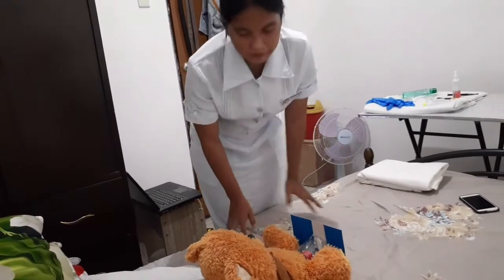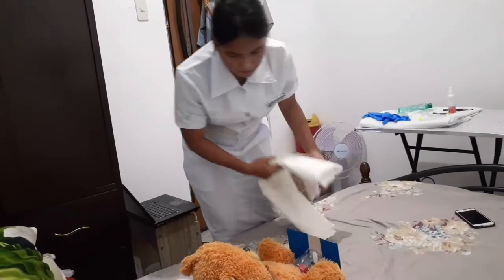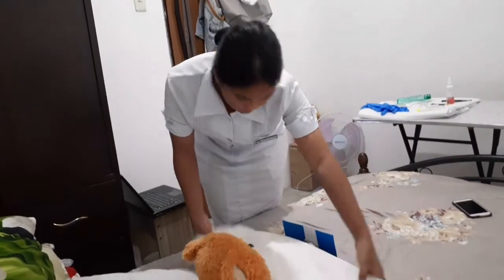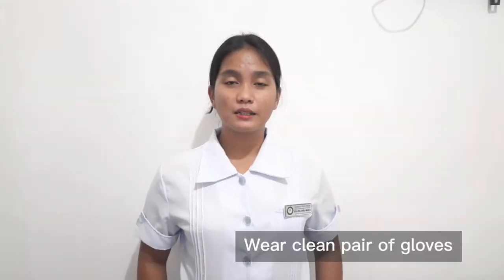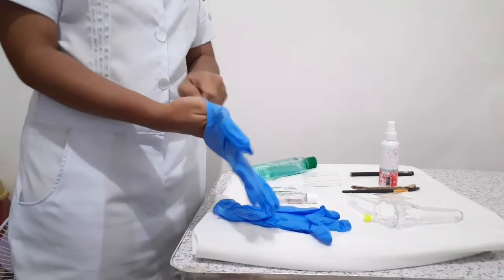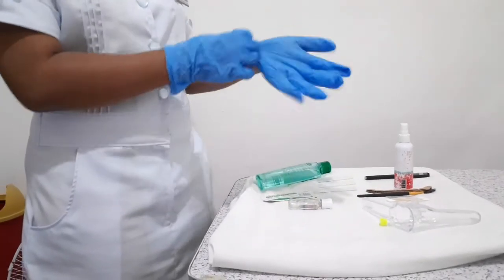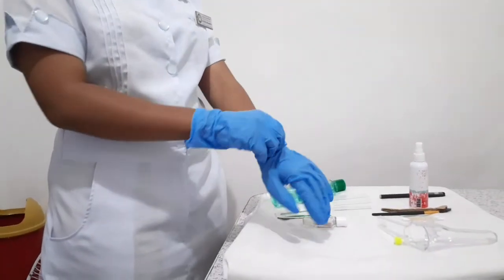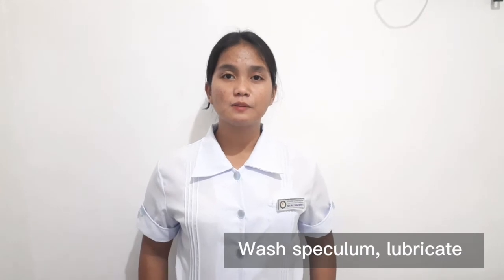So, let's assume that Ms. Santos is in a dorsal lithotomy position. Then, let me drape the patient, exposing only the pelvic area. Then, wear a clean pair of gloves. And most importantly, wash the speculum with warm water, lubricate, then insert the speculum into the patient's vagina.